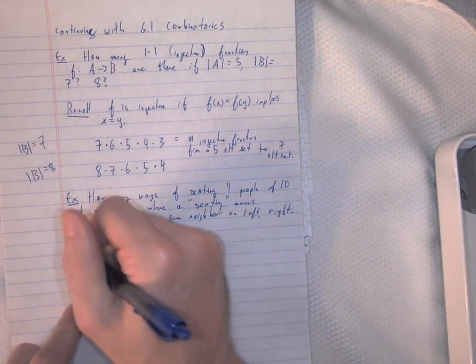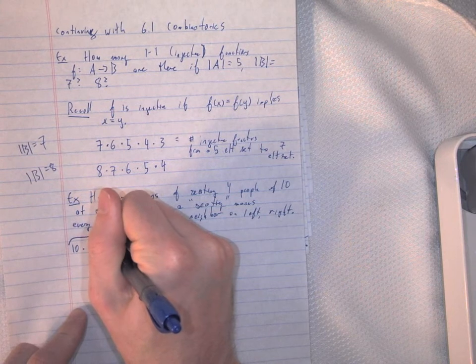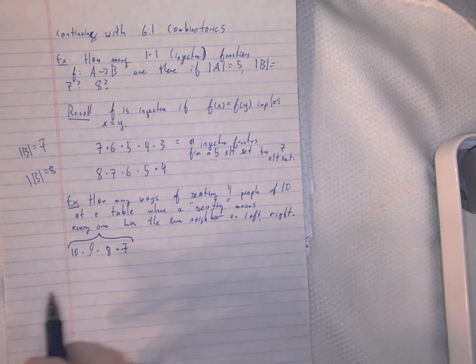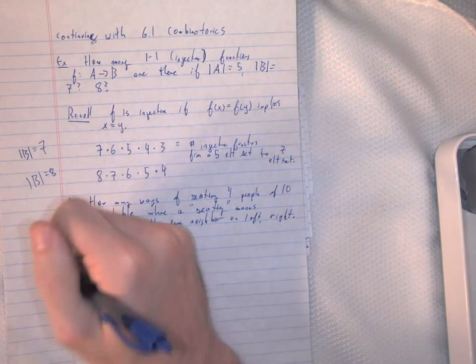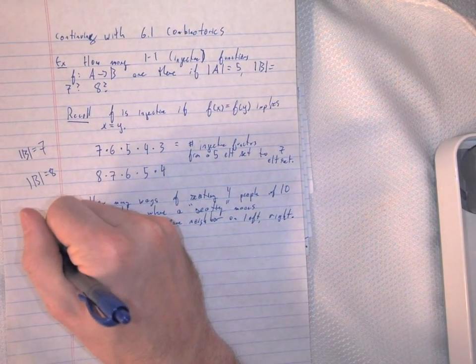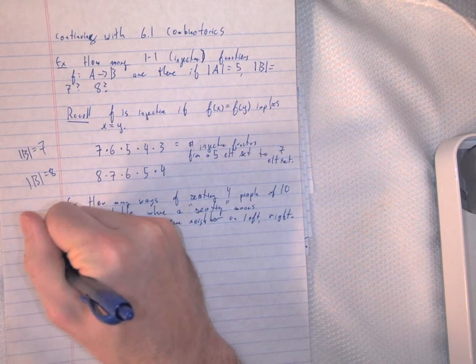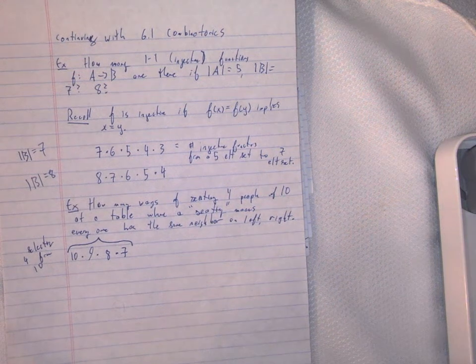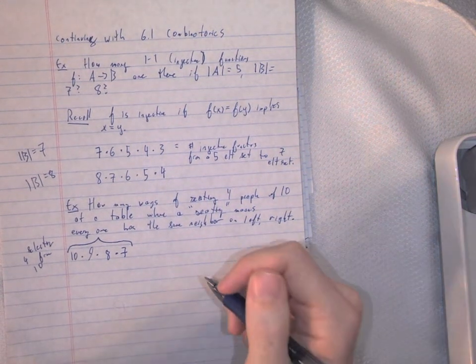So in the first step, I have now selected my 4 people, and there are this many ways of doing it. So this is selecting 4 from 10.